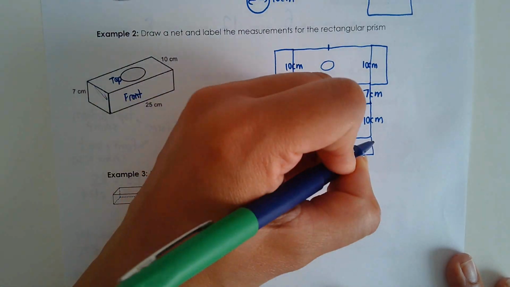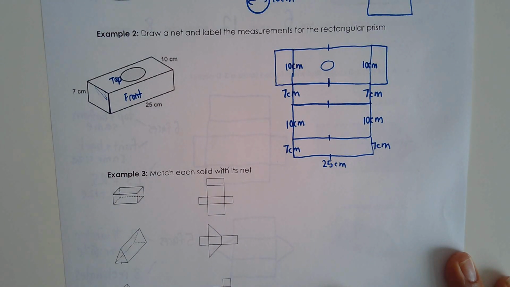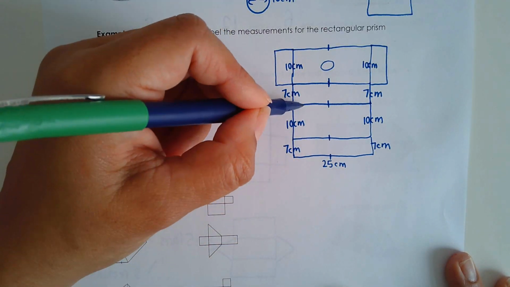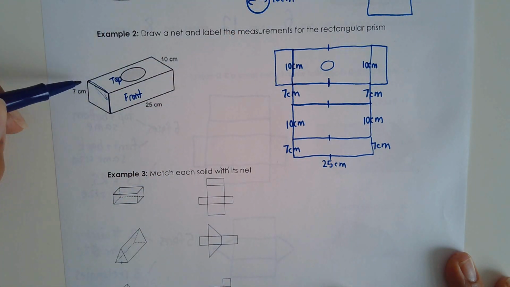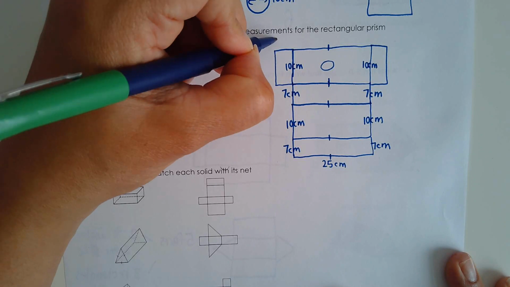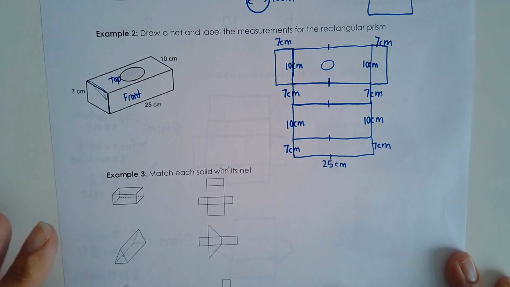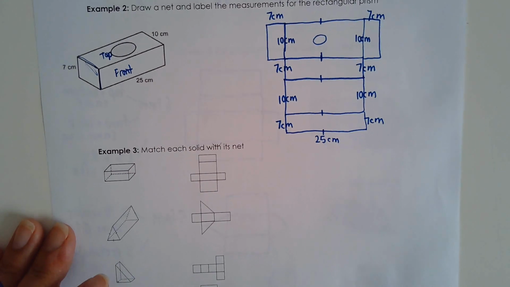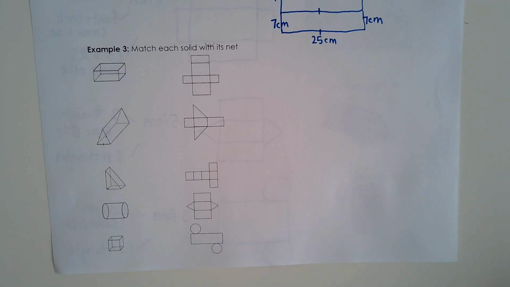So that would be the same for the back. And what else do I have left to measure here? Oh, so it looks like I've done all of the rectangles except for this here. So this is 10, and this one here would be 7 centimeters. Okay, so that's an example of drawing a net and labeling the measurements. And then in example 3, we want to match each solid with its nets. So you can pause the video here, see if you can match them up.